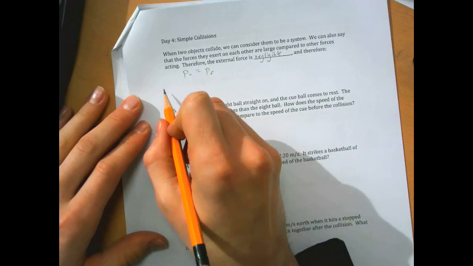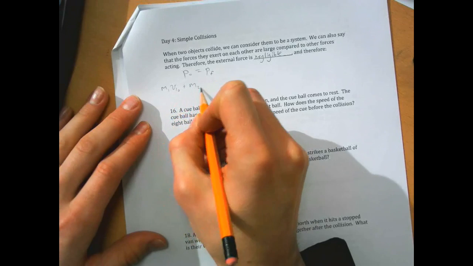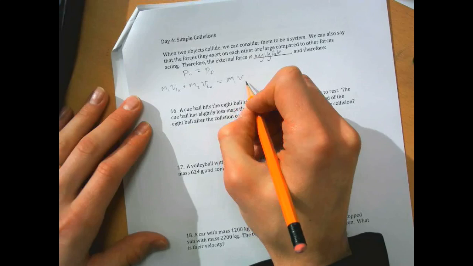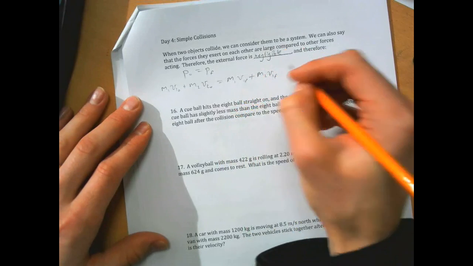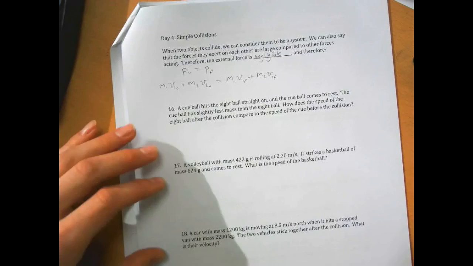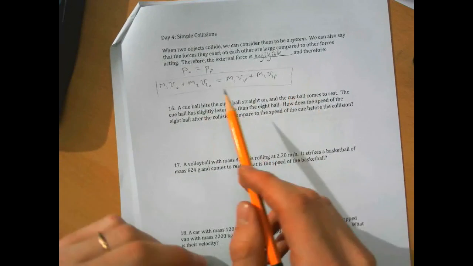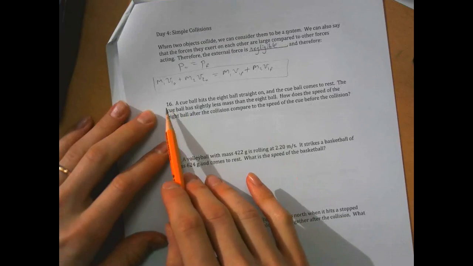For a two-object system, we can write this: m1 v1 initial plus m2 v2 initial equals m1 v1 final plus m2 v2 final. All right, so this is what we're going to be using. And this generalizes. If you added more terms, you could write a three-object collision or four-object collision or whatever. But we're only going to be dealing with two-object collisions in this class. All right, so let's look at this example.